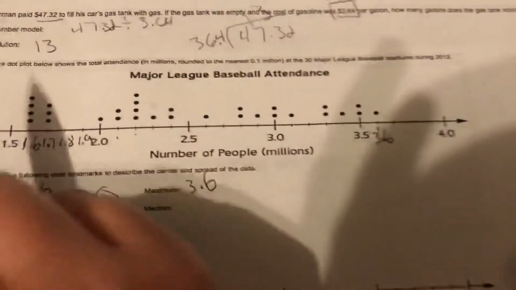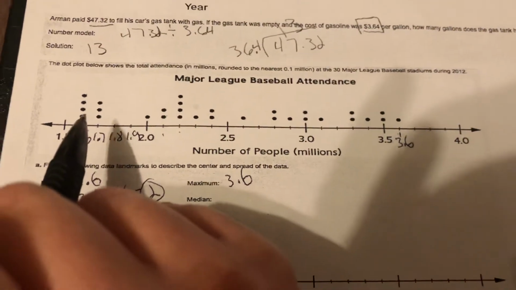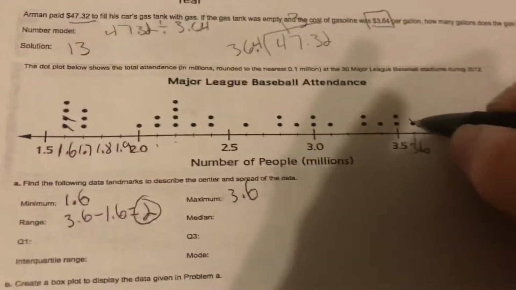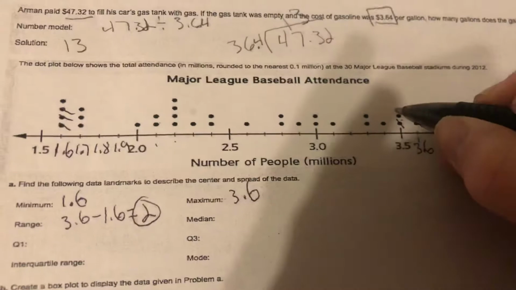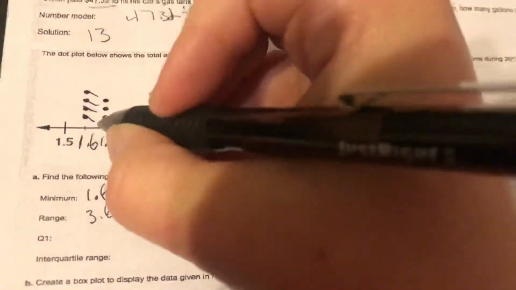Our median is where it can get a little more complicated for some. You're just finding the basic middle of the numbers. So what we do for this is we cross out dots on either side until we have a number that ends up being in the middle of our data set.